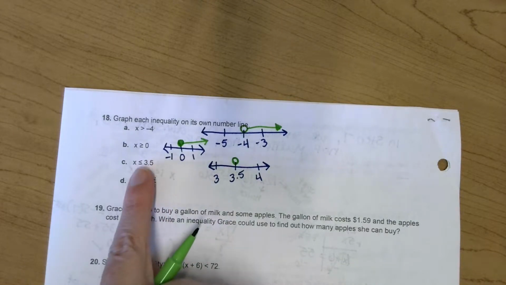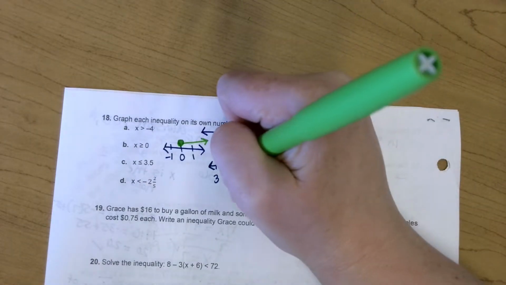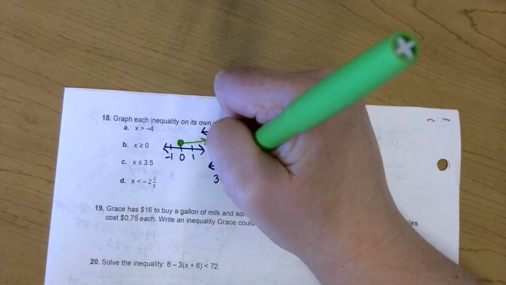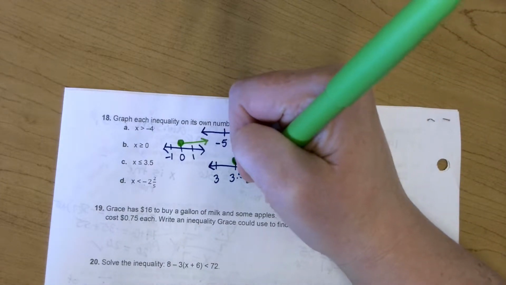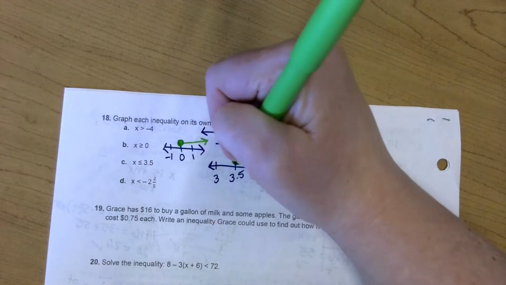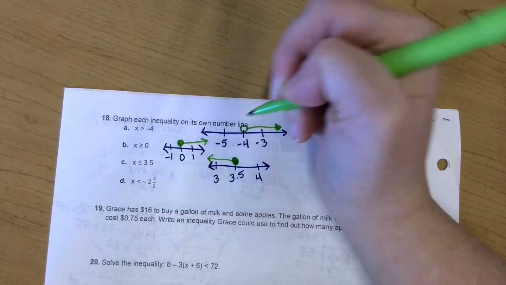So it is a less than or equal to symbol, so it will be a closed circle. And since it's less than, numbers less than 3.5 would include numbers like 3 and 2 and the negatives, so we're going to keep going to the left.